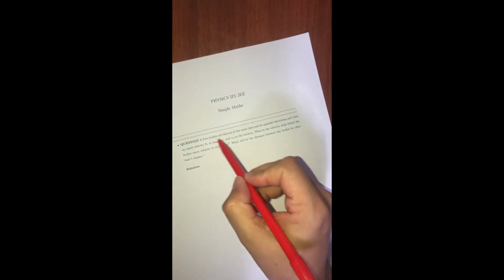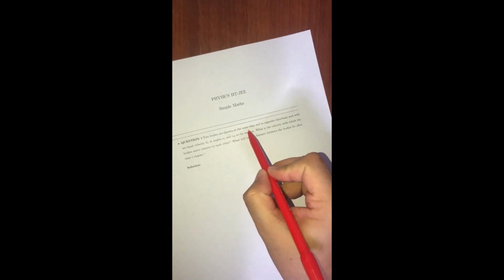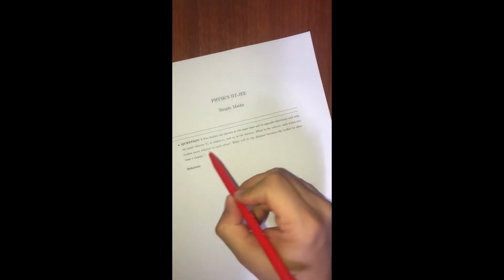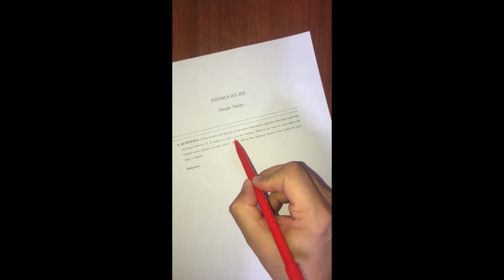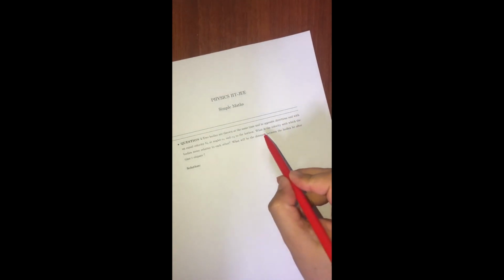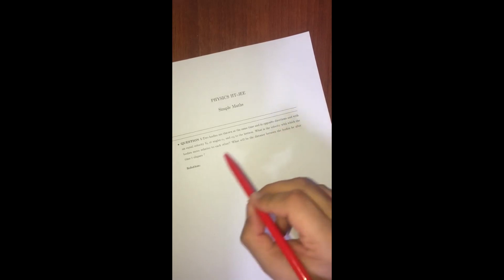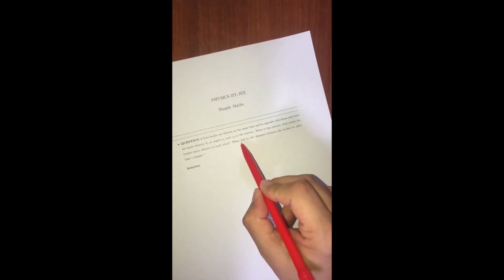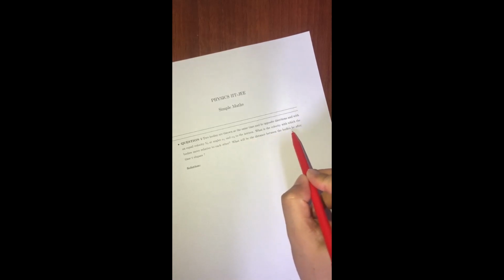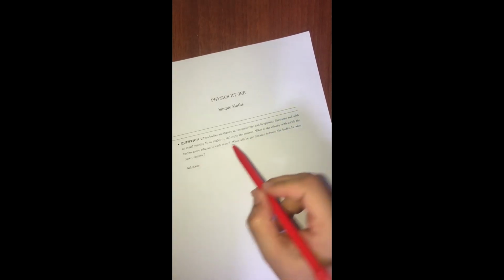This is the next question. Two bodies are thrown at the same time in opposite directions with equal velocity v0 at angles alpha 1 and alpha 2 to the horizon. What is the velocity with which the bodies move relative to each other? And the second part is, what will be the distance between the bodies after time t?